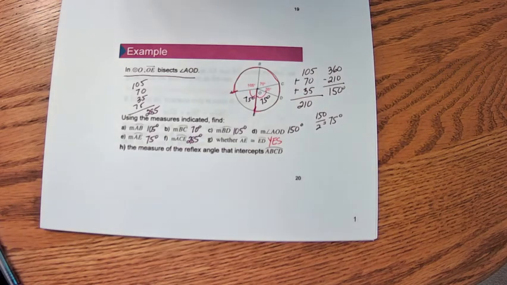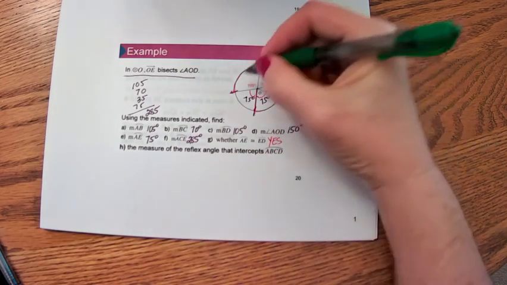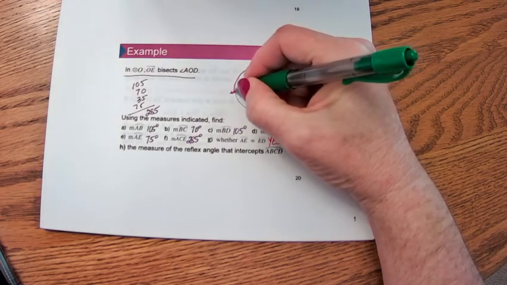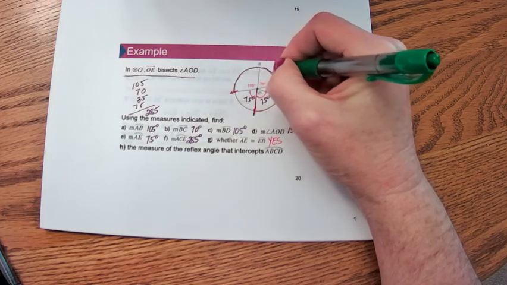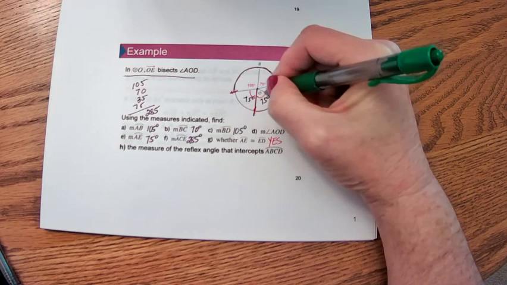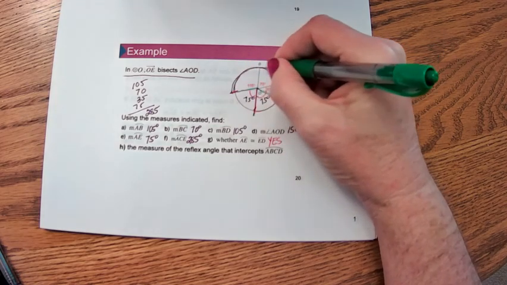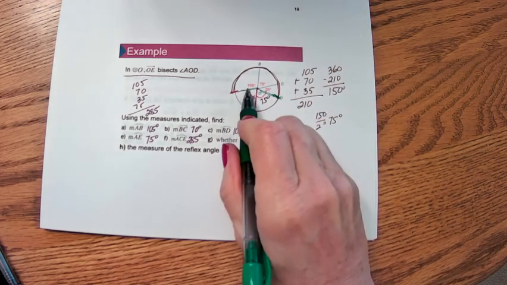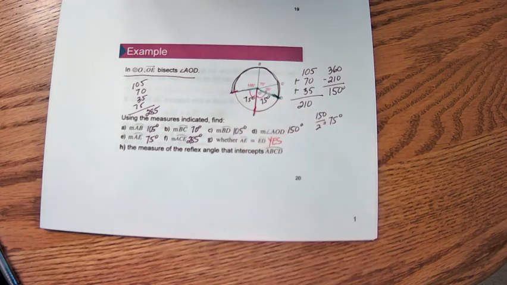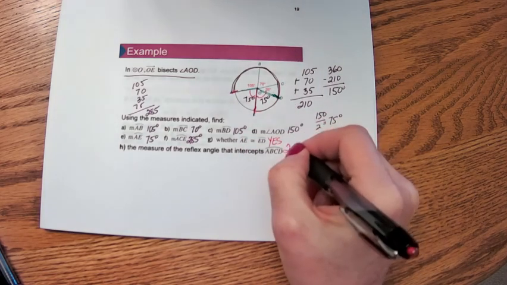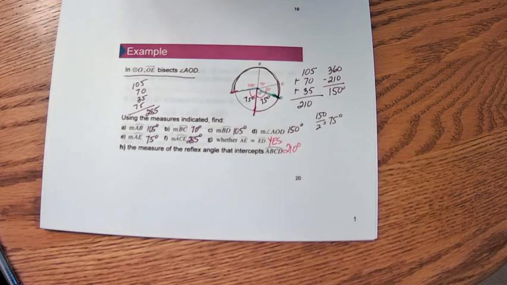ABCD. Let's grab another color here. It's going to stop here. What is this angle? That's going to be 105 plus 70 plus 35. That's a 210 degree angle.